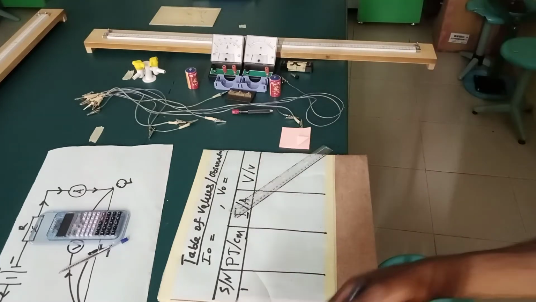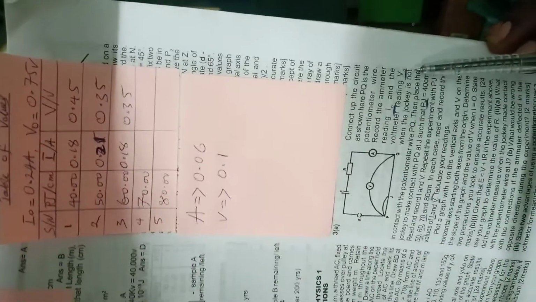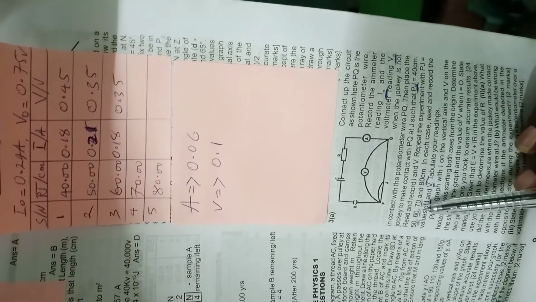Now, if you observe, how many times are we going to run the experiment? Let's count. Your first value is pj equals 40. This is 1. This is 2. This is 3.